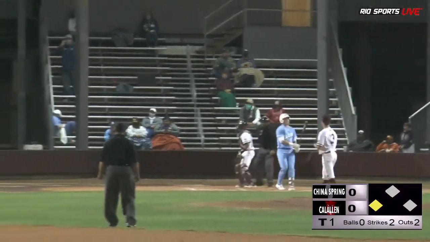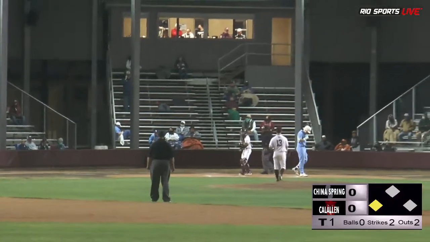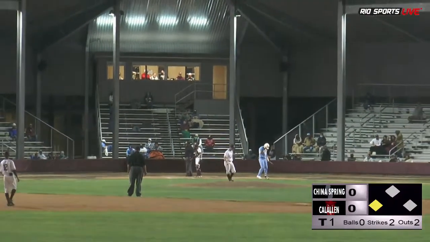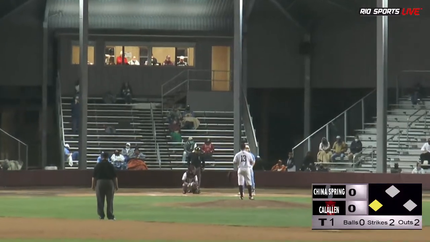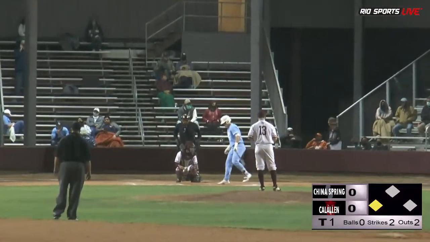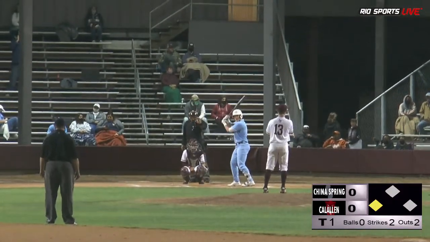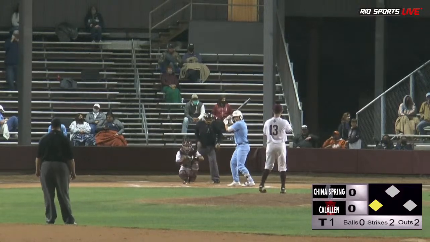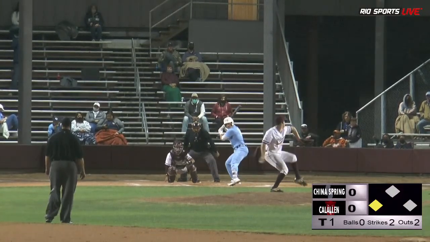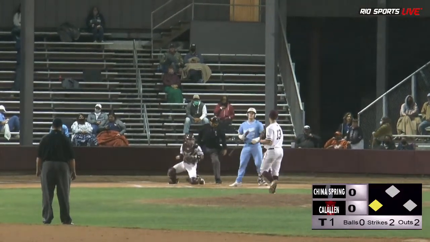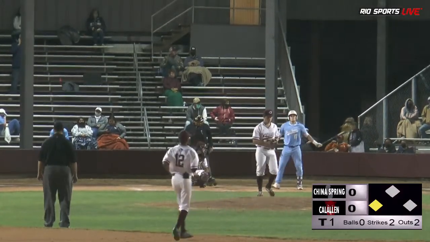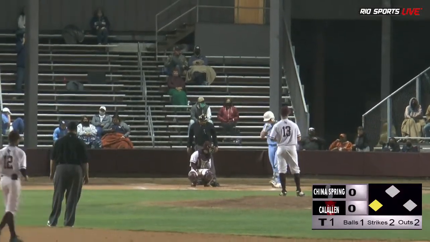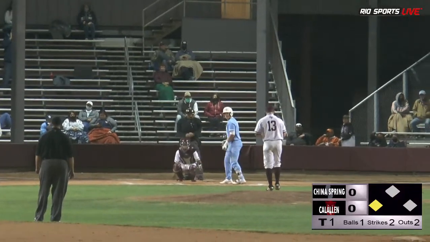Crazy delivery. Here's the pitch. Faulkner fouls this one off. So the count will stay at 0-2. Here's the pitch. This one comes in high up the middle, and it's ball 1. 1-2 the count now. Runner on third, top of the first inning here.